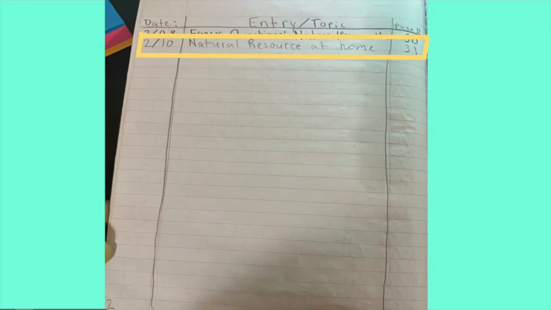Now that you have updated your table of contents, let's begin exploring how different natural resources are used in our home or our everyday life. Yesterday, we made concrete mixing sand, limestone rock, and water. And we saw how those three natural resources together were able to make a piece of concrete. And concrete we see is used in making different buildings, different bridges, and many of our homes.